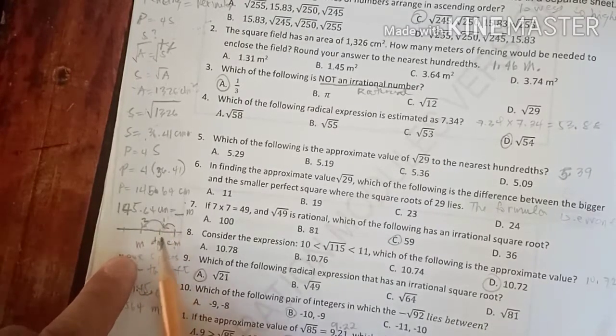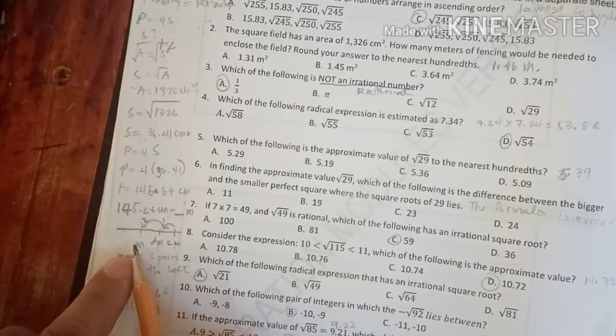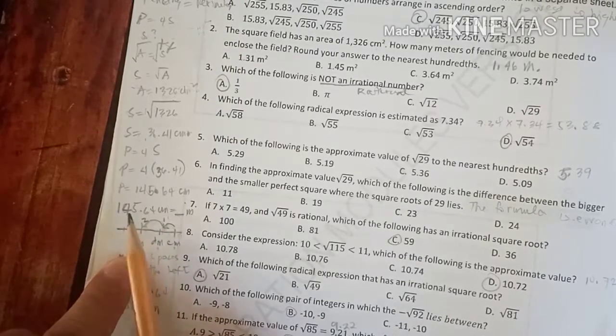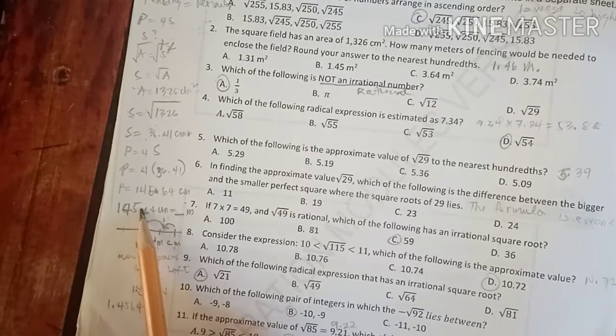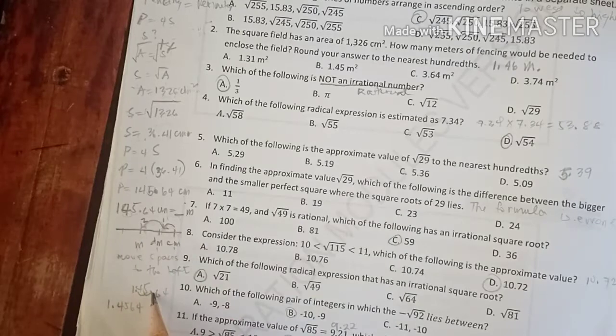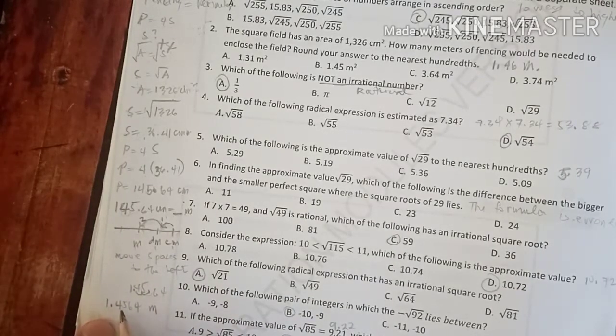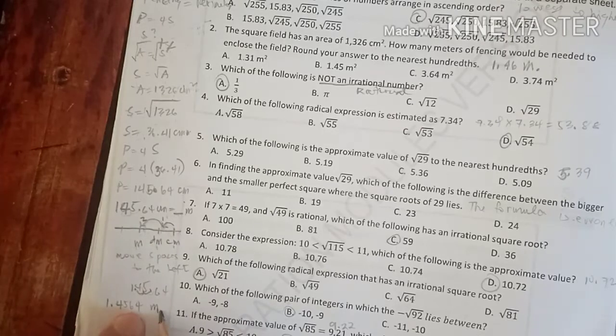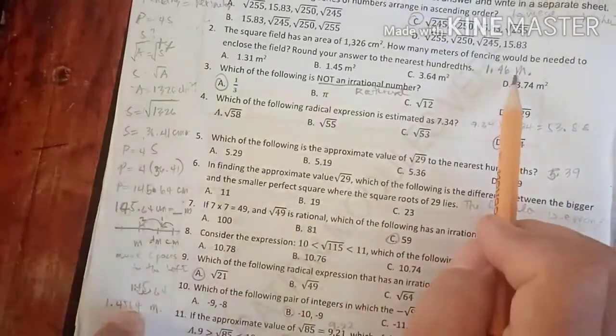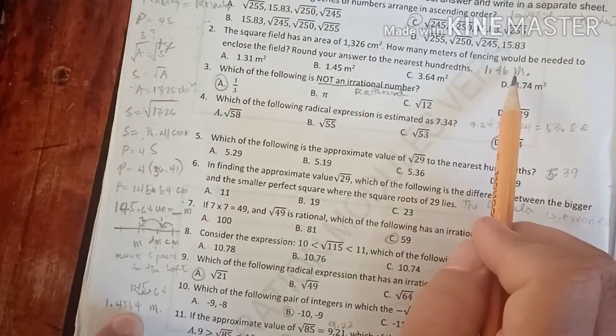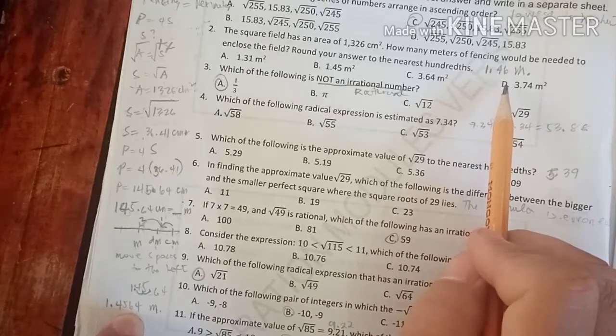From the decimal point here, we move 2 spaces to the left. Therefore, our answer is 1.4564 meter, or 1.46 meter. Is there any answer here?